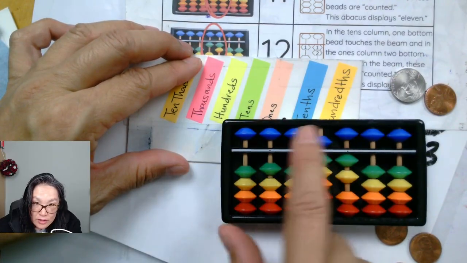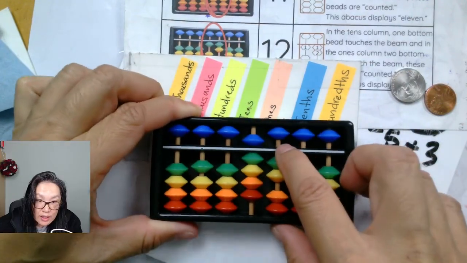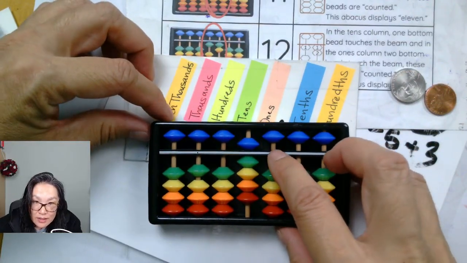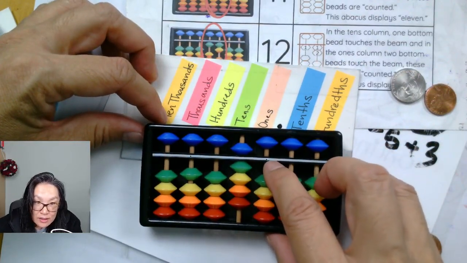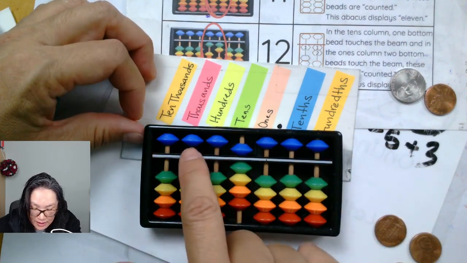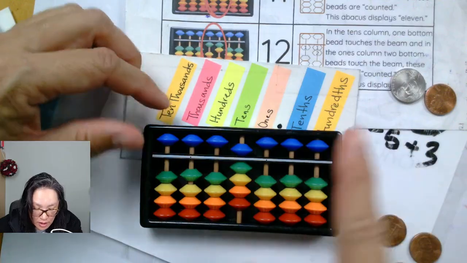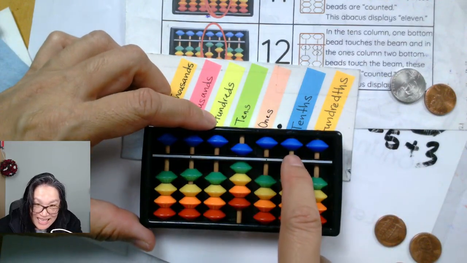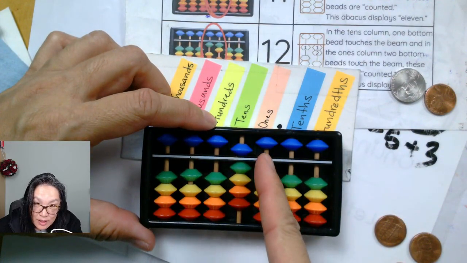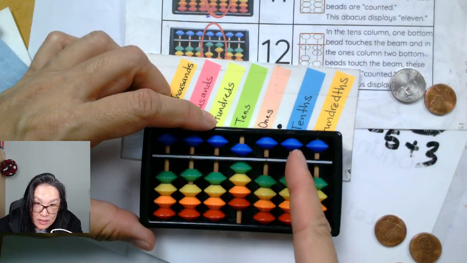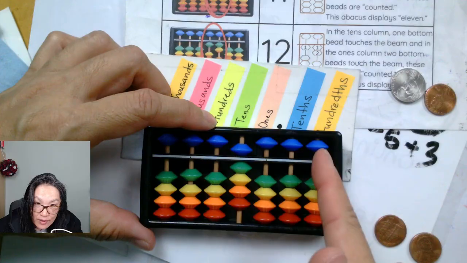So that's why I choose this one to be my ones place, because I have ones, tens, hundreds, thousands, 10,000. Yes, good. If you notice, the decimal sits between the ones and the tenths. Because it's the ones and the tenths, now we have our decimals and then we have our hundredths.